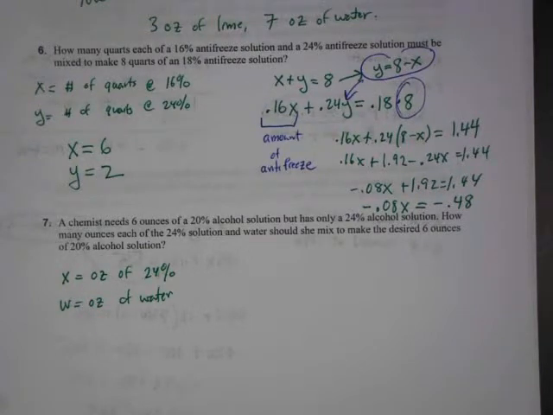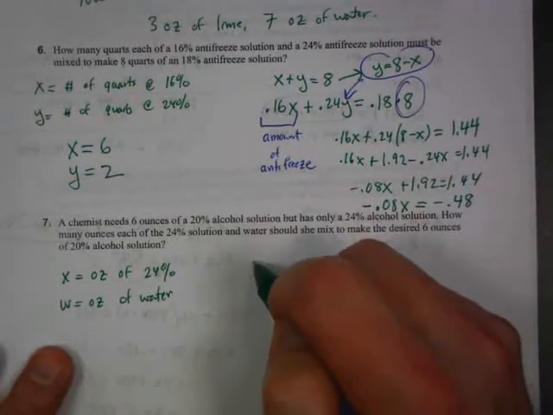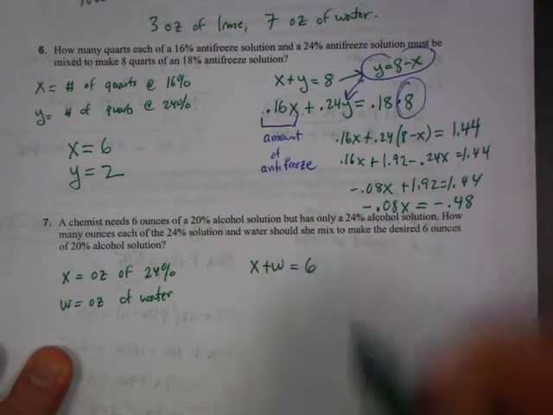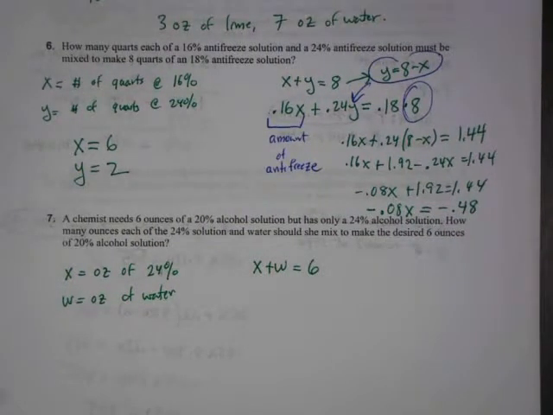All right. Any equations you can give me? X plus W equals 6. Ounces plus ounces has to equal ounces. So X plus W, when I get all done, I want 6 ounces. Good. Okay. Second equation.